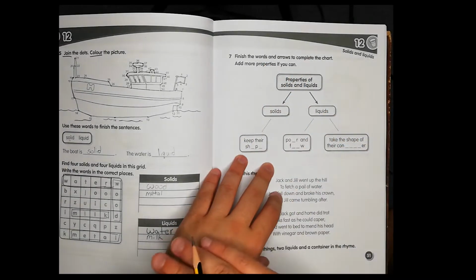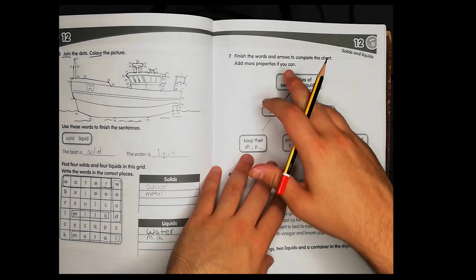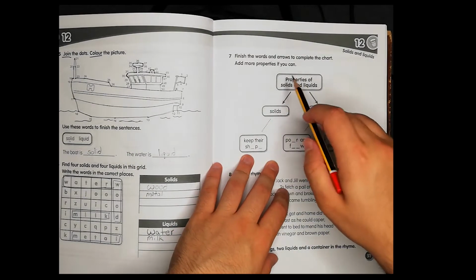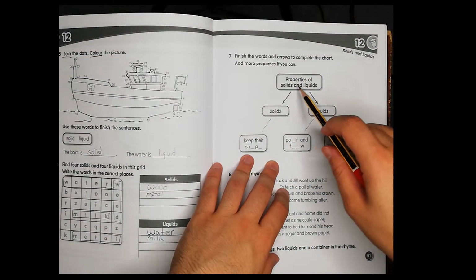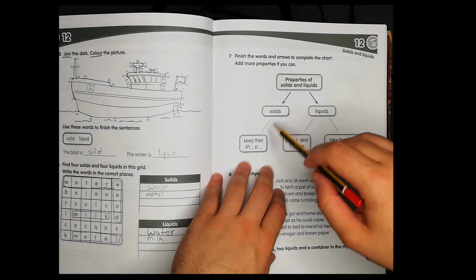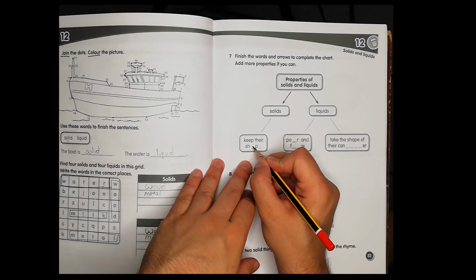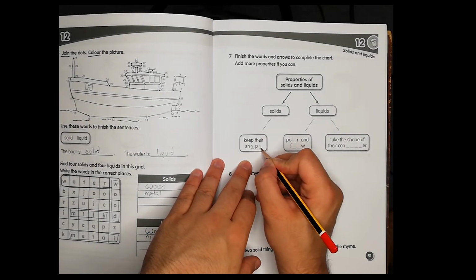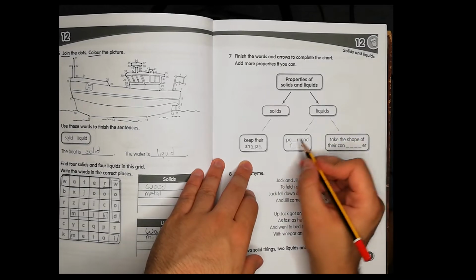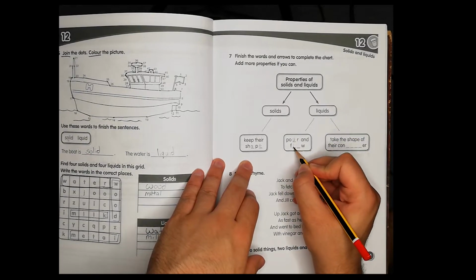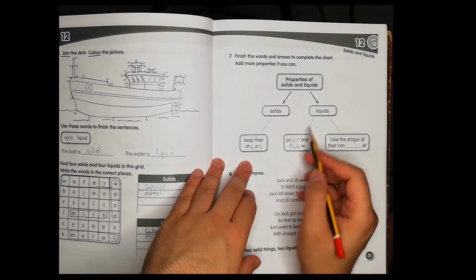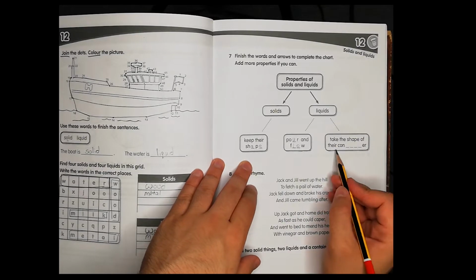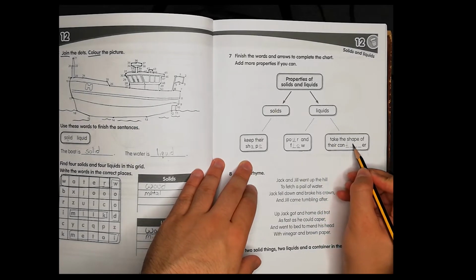Finish the words and arrows to complete the chart. Add more properties if you can. Properties of solids and liquids. Solids keep their shape. Liquids pour and flow. Liquids take the shape of their container.